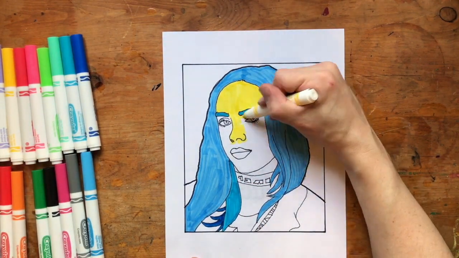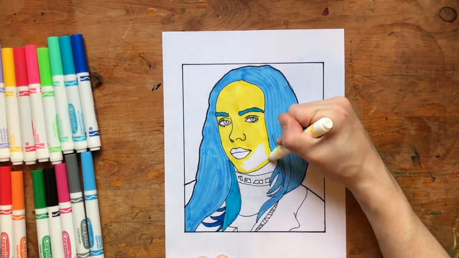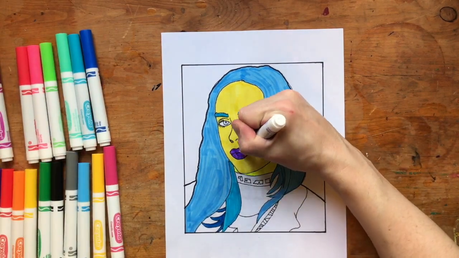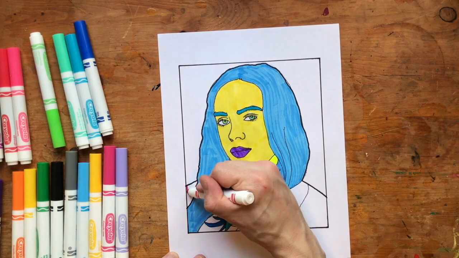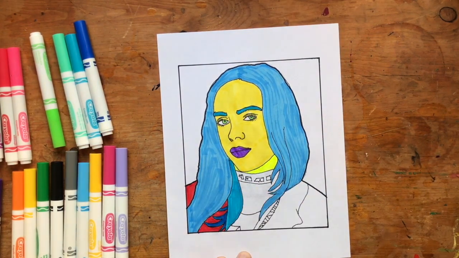For the skin, I like to use a light color, like yellow, light purple, something like that. For mine, I did yellow. And a different yellow for the neck. A nice dark purple for the lips, green in the eyes, and then I'm just going to choose some bright colors to fill in the clothing.